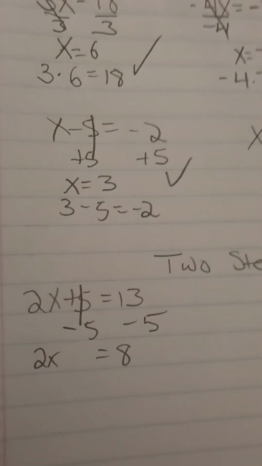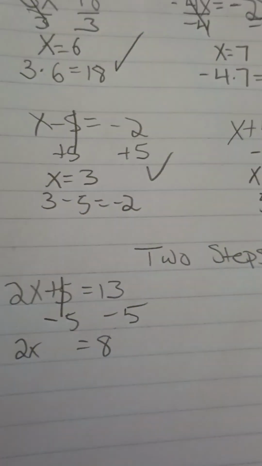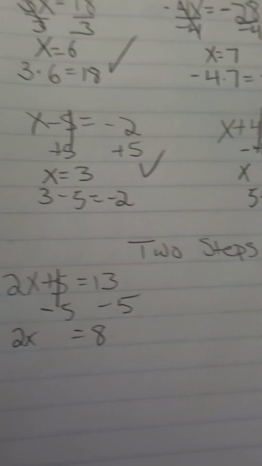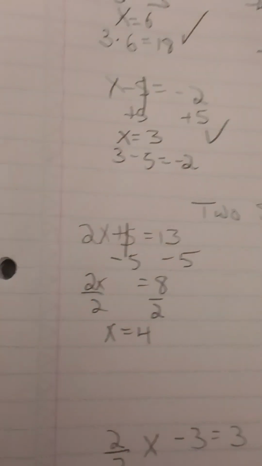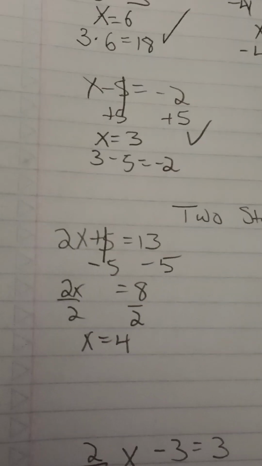So the opposite operation of multiplication is again division. So I divide both sides by 2, so I don't change my equation. So 2x equals 8 becomes x equals 4 because 8 divided by 2 is 4. And if I put that back in, I can do that mentally, 2 times 4 is 8. 8 plus 5 is 13. So yes, this does work, but we'll write it out anyway. 2 times 4 plus 5 does equal 13. So we know this is correct.